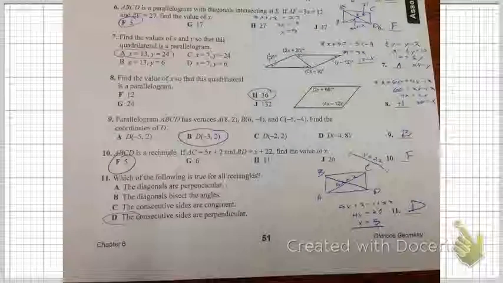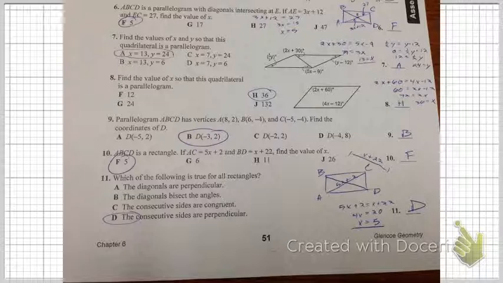Next piece. Number 7 is asking for the values of x and y, and it is a parallelogram. So opposite angles are congruent, but more specifically, because it's a parallelogram, this little angle up here it's pointing to and the alternate interior angle down below are congruent. So I set those equal by the alternate interior angles theorem. And then opposite angles are congruent, so I set the two y expressions equal to each other as well. Solve each: 13 for x, 24 for y.